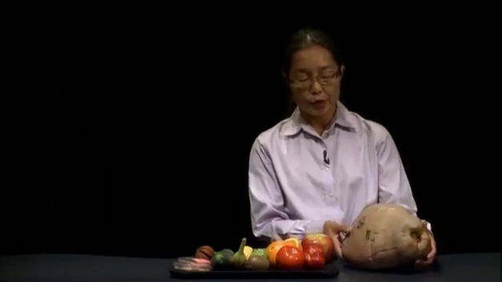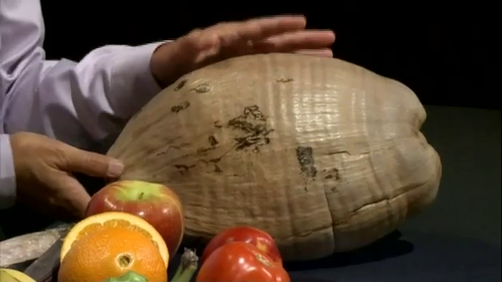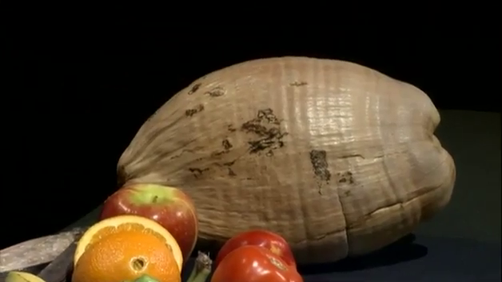And this here, which I almost forgot, of course, is a coconut. And a coconut is actually a fleshy fruit known as a drupe. So a coconut is actually a drupe. Anyway, so we can go back to the computer.